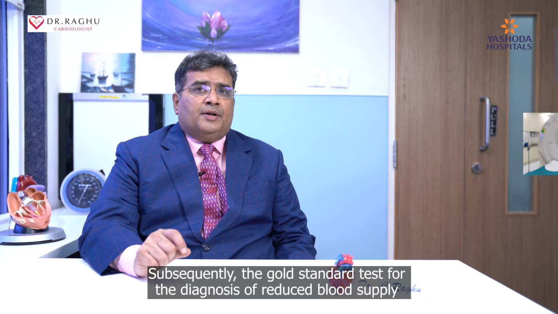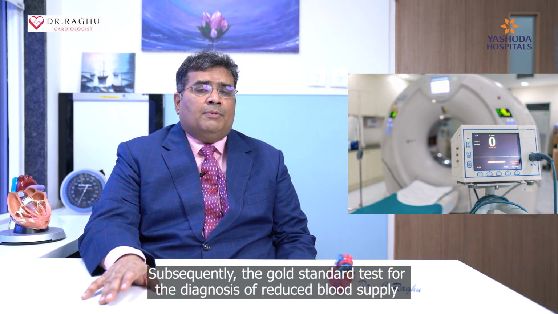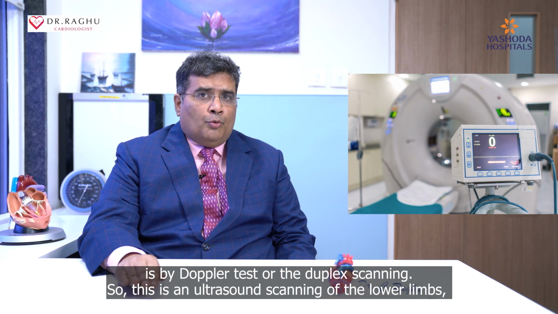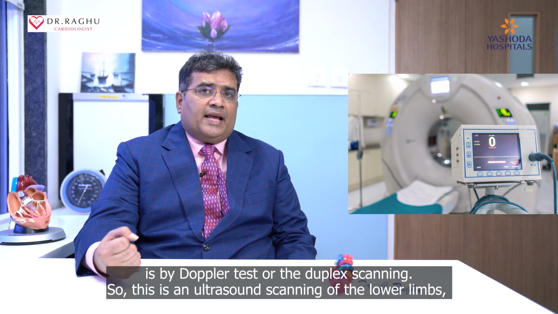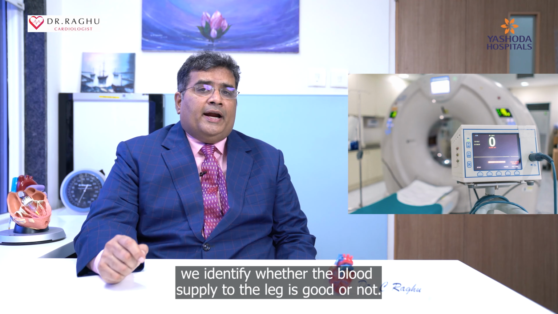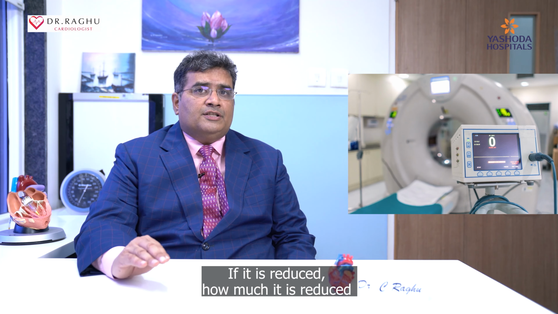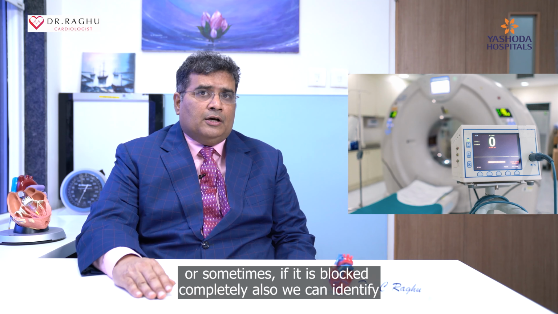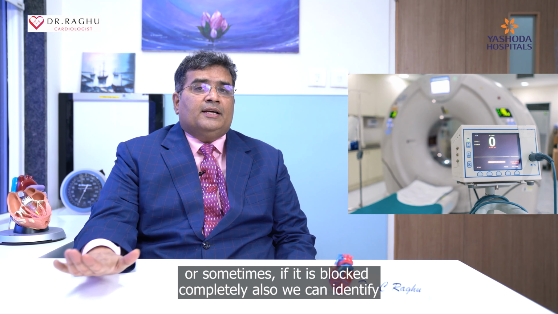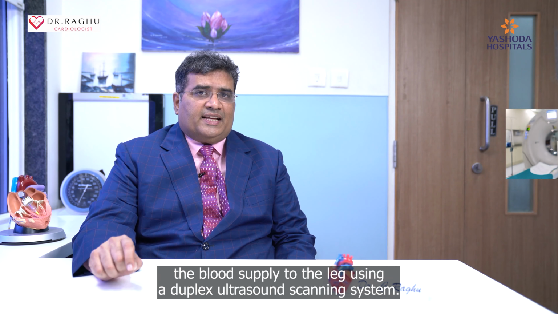Subsequently, the gold standard test for the diagnosis of reduced blood supply is by Doppler test or the duplex scanning. So this is an ultrasound scanning of the lower limb. We identify whether the blood supply to the leg is good or not, if it is reduced, how much it is reduced, or sometimes if it is blocked completely also, we can identify the blood supply to the leg using a duplex ultrasound scanning system.